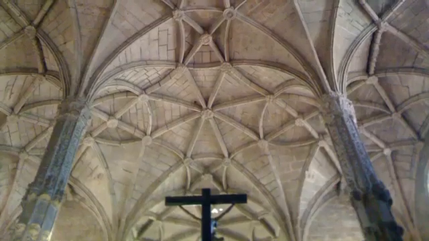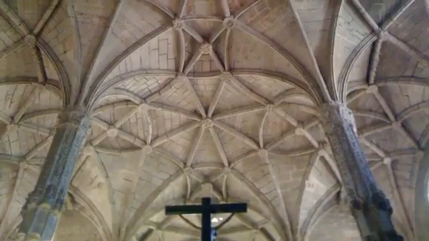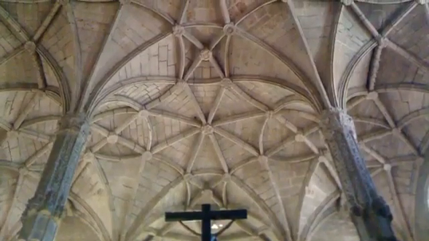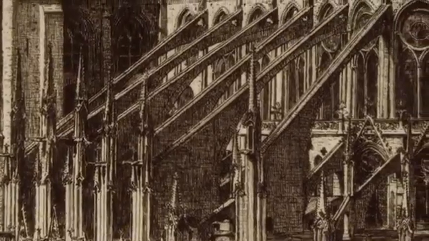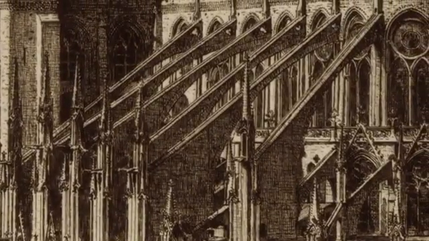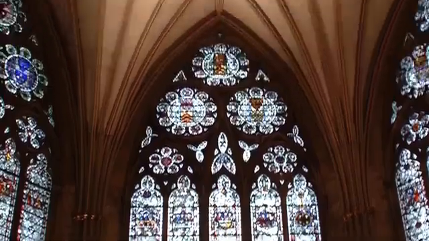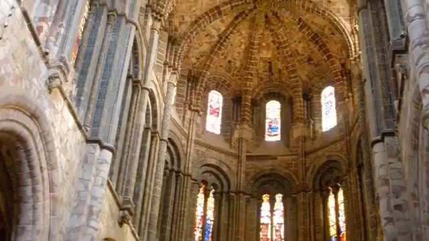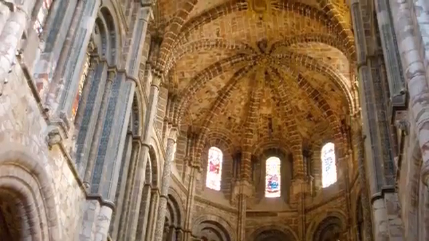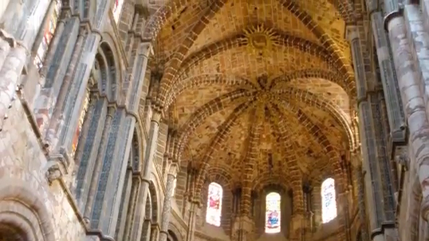The three most identifying characteristics of Gothic architecture are the ribbed vault, the flying buttress, which is an external support that extends from the wall to the ground, and the pointed arch. Gothic cathedrals were breathtakingly tall and drew visitors' gaze up to the heavens with their impressive vaults.